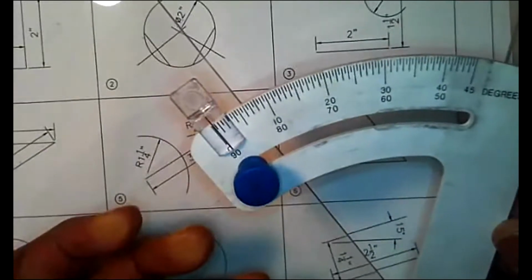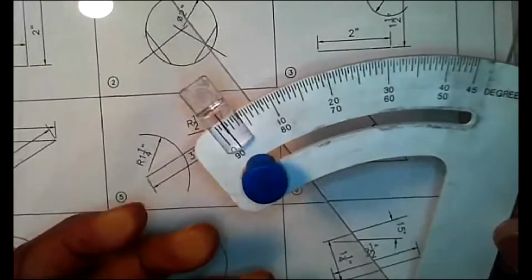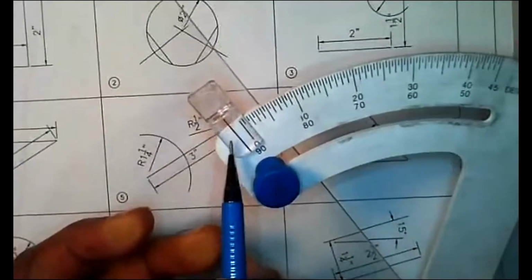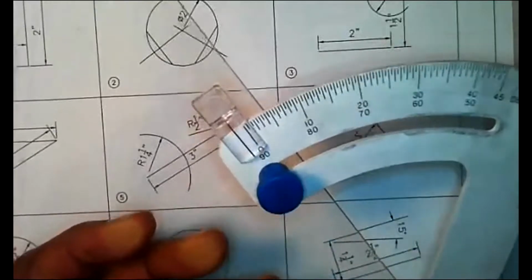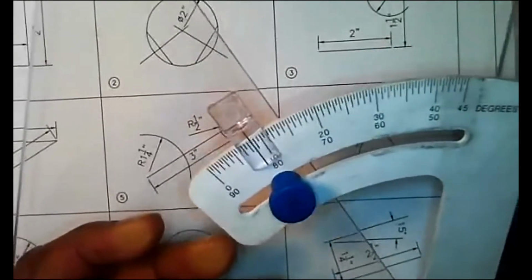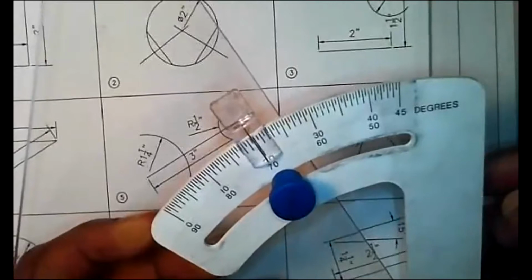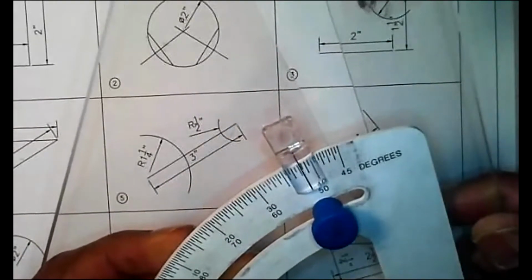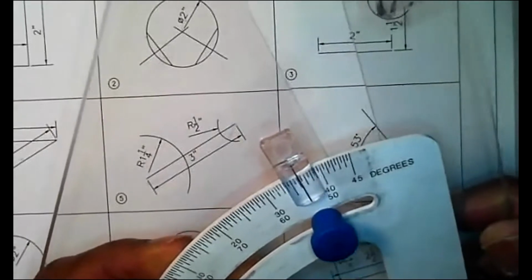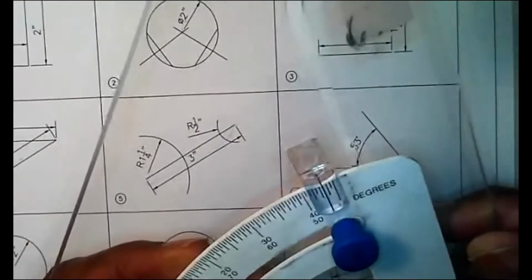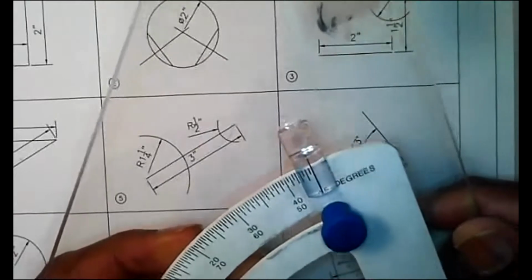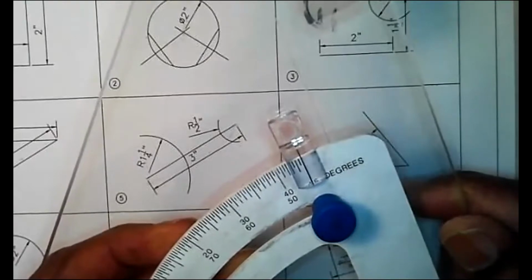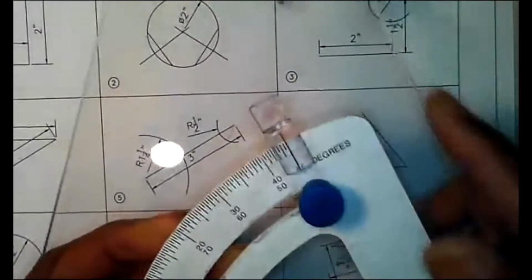All right. So now I'm starting at 0. See my little line right here, that line. Okay, 0. That's 10 degrees. That's 20 degrees. That's 30 degrees. That's 40 degrees. That's 45 degrees. So in its closed position, the adjustable triangle, this side here, is 45 degrees.